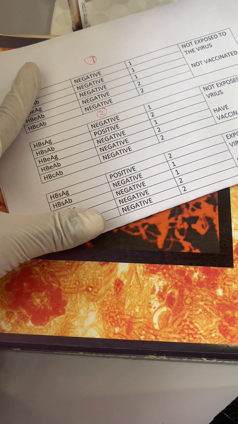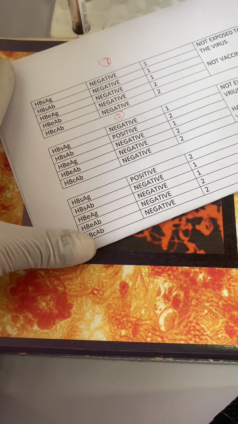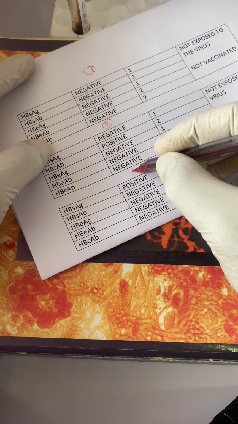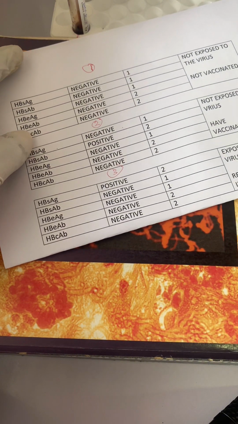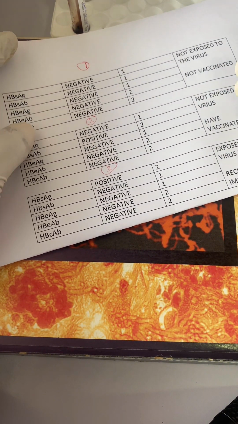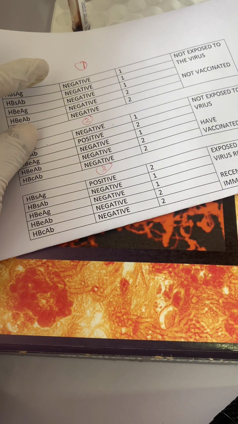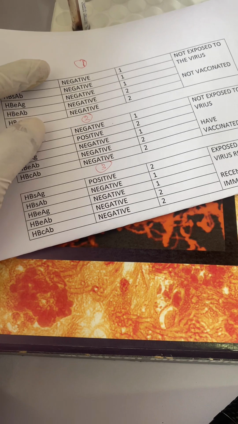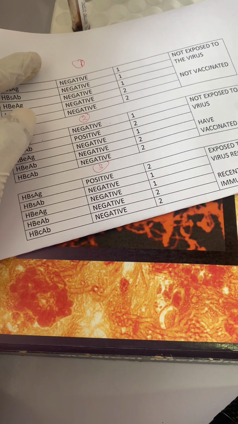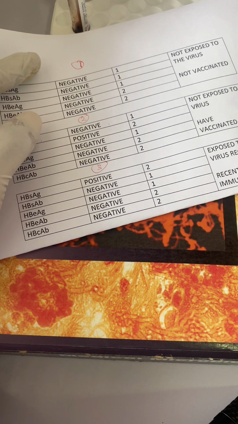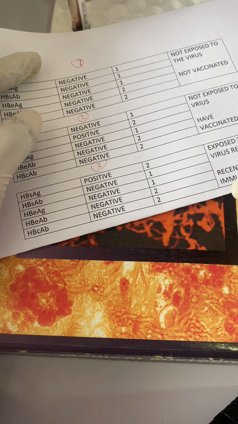Then let's go to number 3. Number 3 is somebody who has been recently vaccinated.